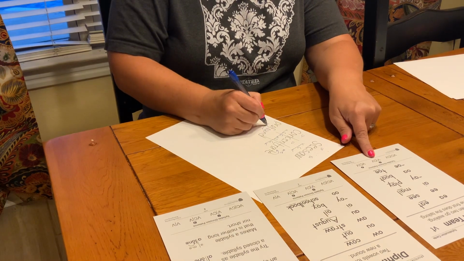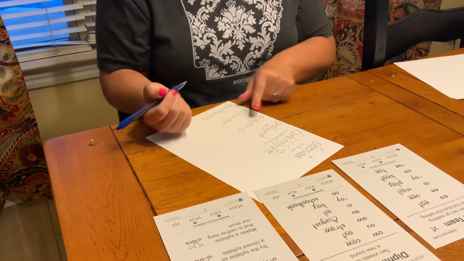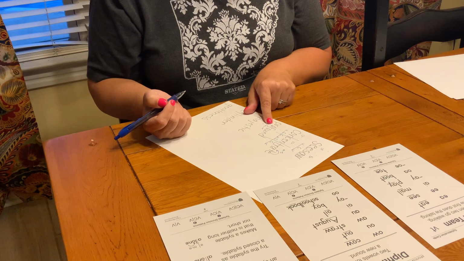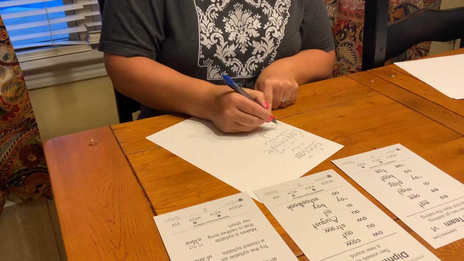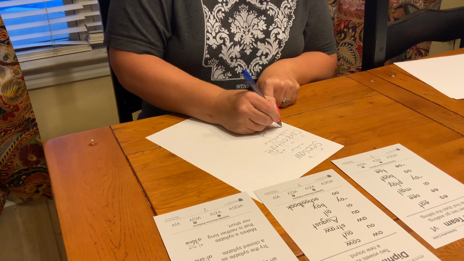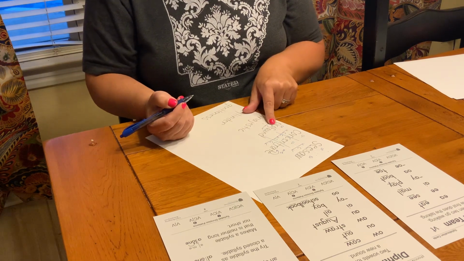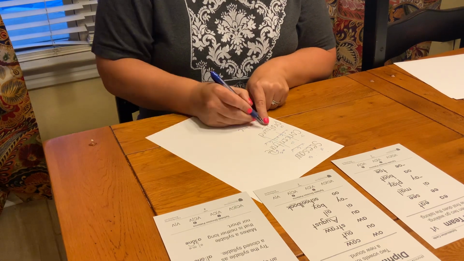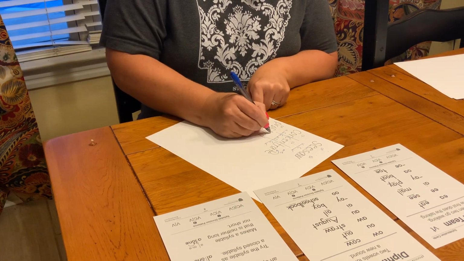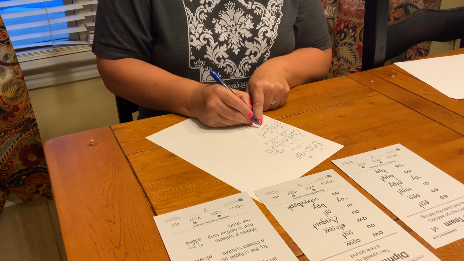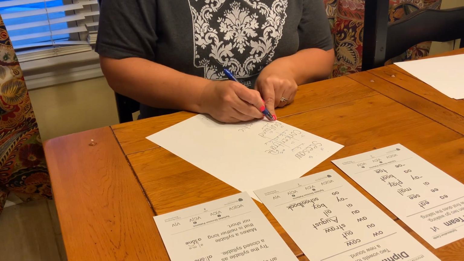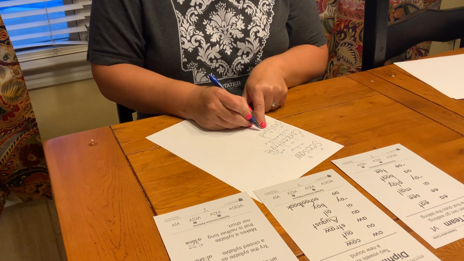I'm going to dot it to check it out. So my PRO is going to be an open syllable, so that O would be long. And then this is going to be a diphthong syllable with the ow. So profound.